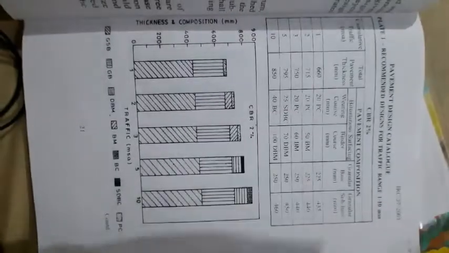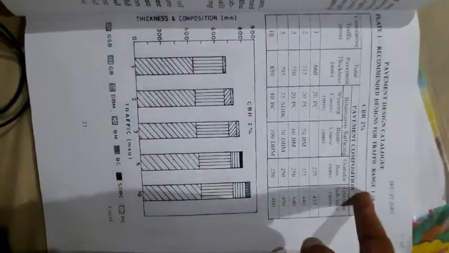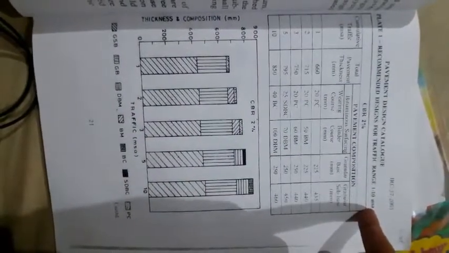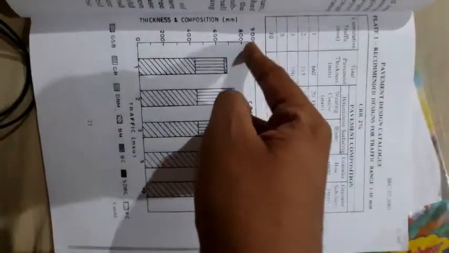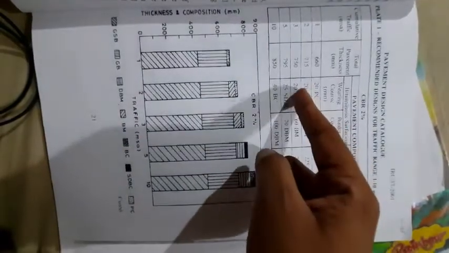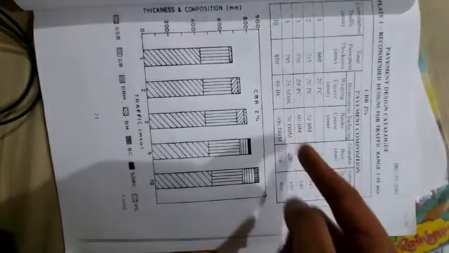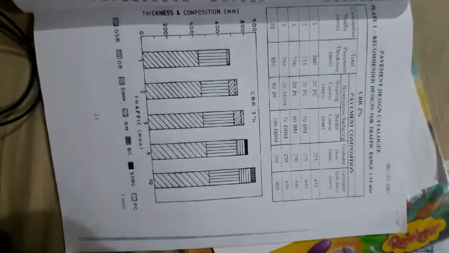Next, here we have the catalog of plate 1, where the range is 1 to 10 MSA. Here you have the cumulative traffic in MSA like 6, 7, 8. What the thickness of the pavement is supposed to be: the bituminous surface course with the wearing course and binder course, what thickness, what layer, and here we have the granular base and the granular subbase.